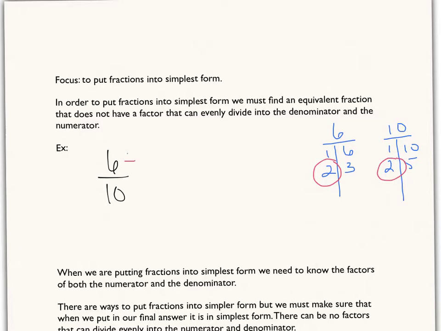So I take 6 divided by 2. If I do it to the numerator, I have to do it to the denominator. 6 divided by 2 is 3. 10 divided by 2 is 5. You can see we wouldn't have been able to use 5. We wouldn't have been able to use 3 because those numbers didn't go into the other number.